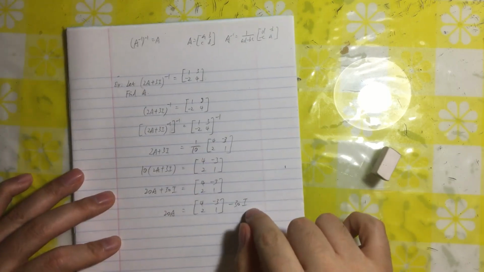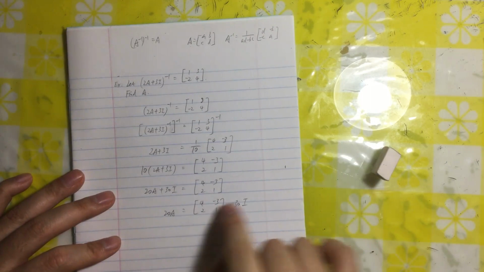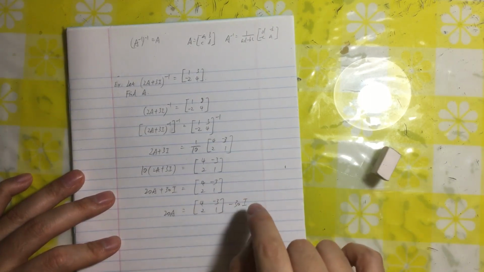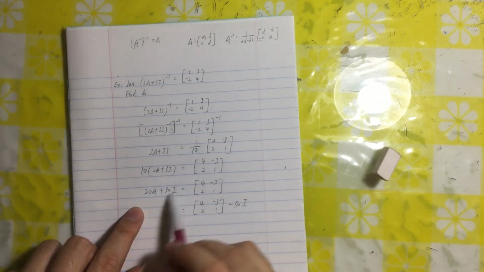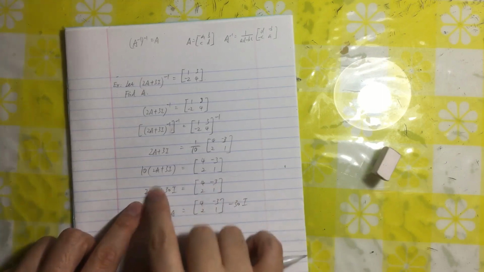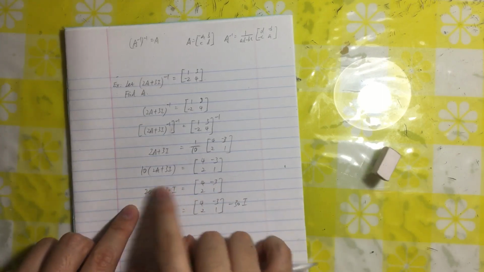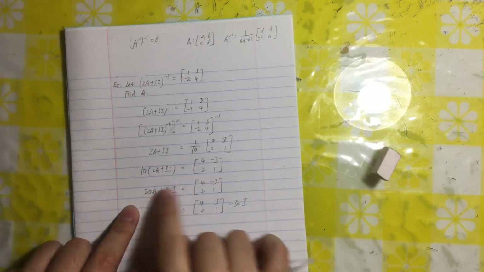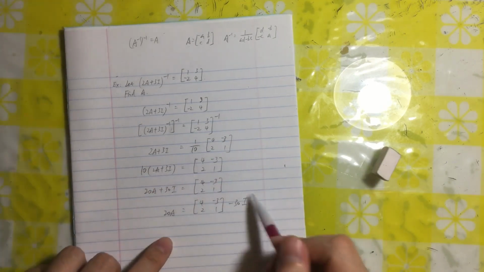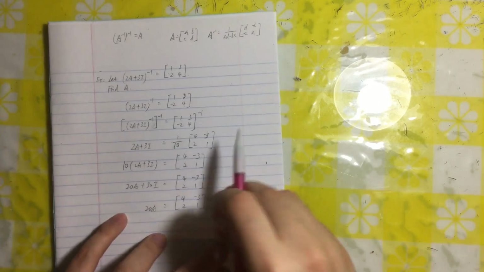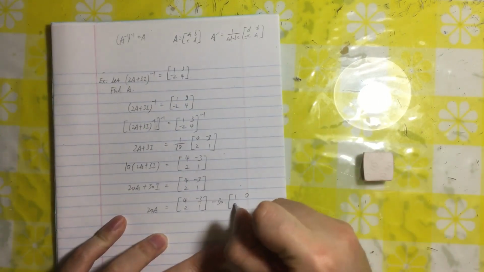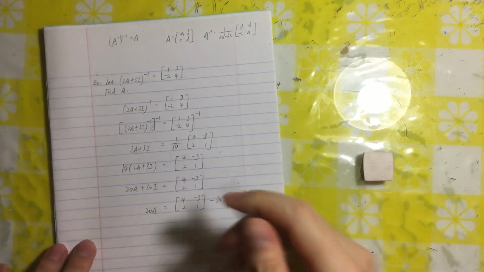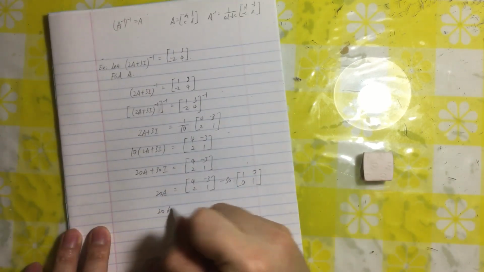What's I here? This is a 2 by 2 matrix, so I must also be a 2 by 2 matrix. Because if the sum of two matrices is a 2 by 2 matrix, then both matrices must be 2 by 2. So I must be a 2 by 2 matrix. A 2 by 2 identity matrix is 1, 0, 0, 1. That's 30i. Then simplify the right side.